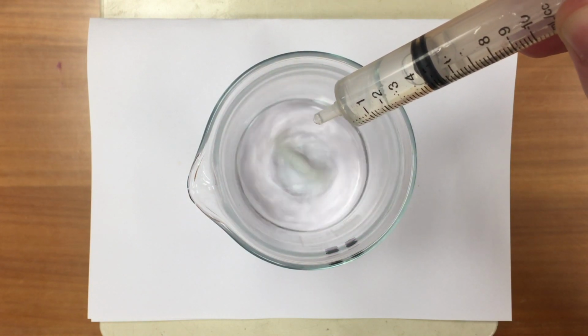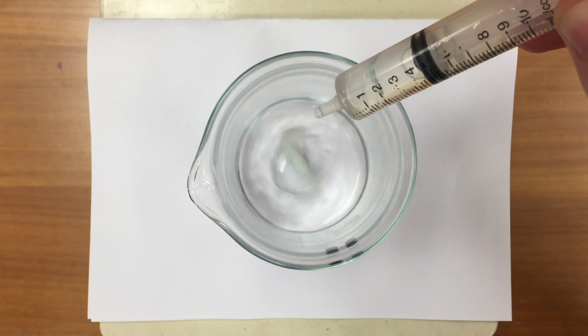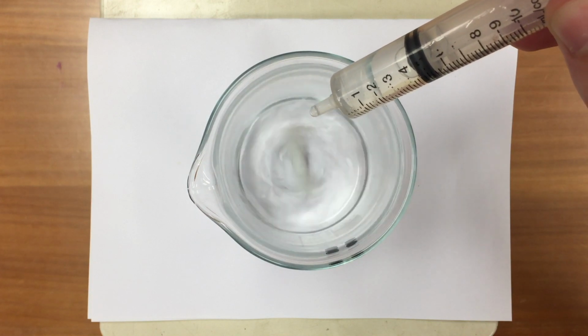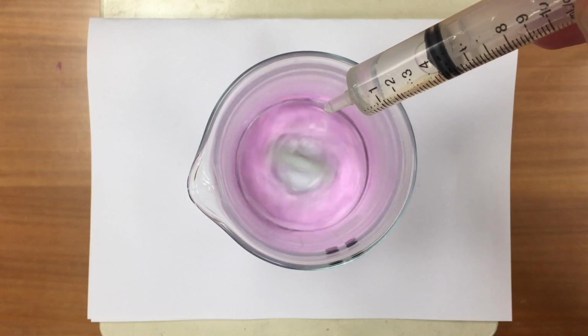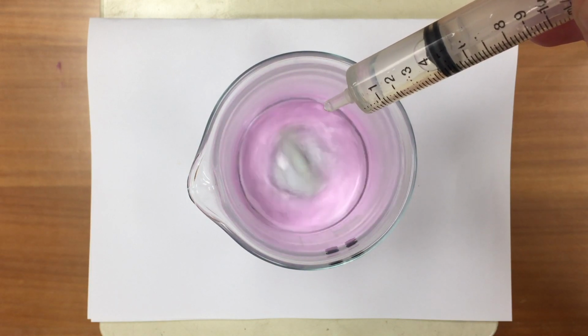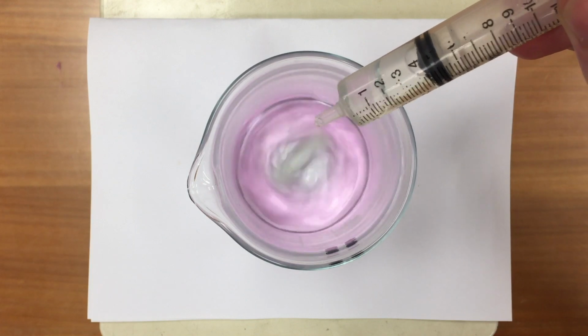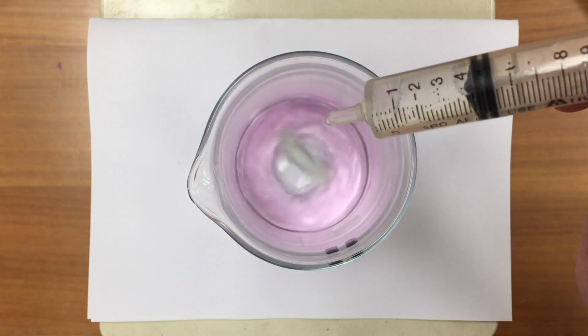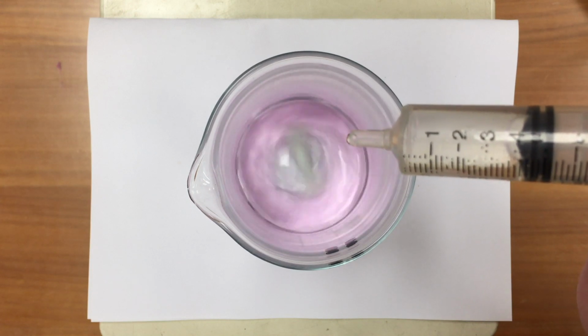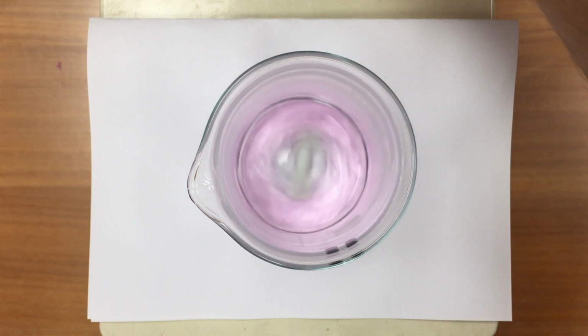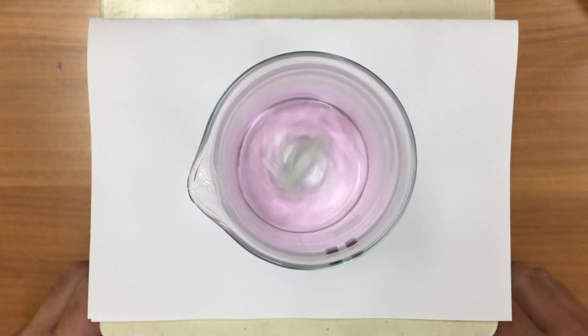Okay, it's there. And as it mixes, it slowly fades out again. Let's go another drop. Okay, that pink colour looks like it's going to hang around. And I've used 15.4 mils of sodium hydroxide to get to that point.